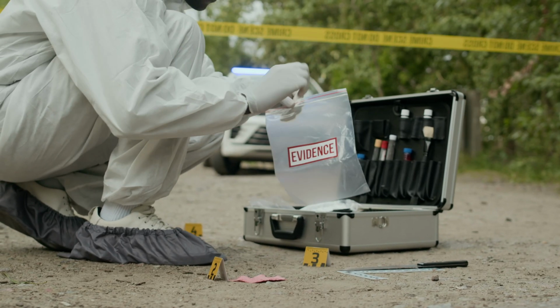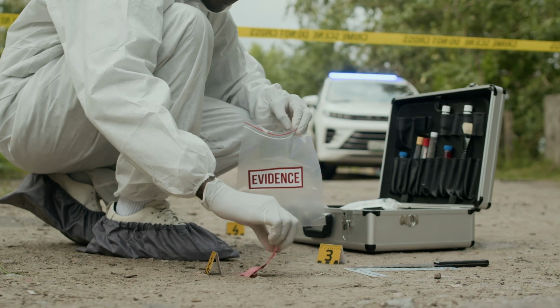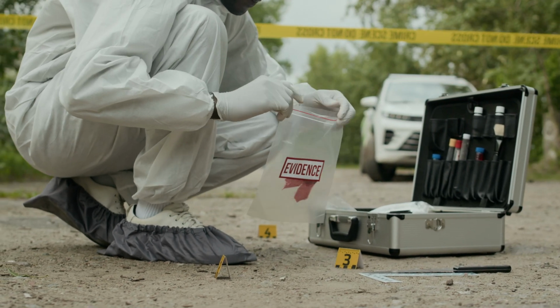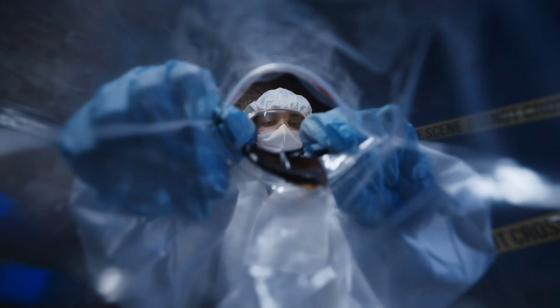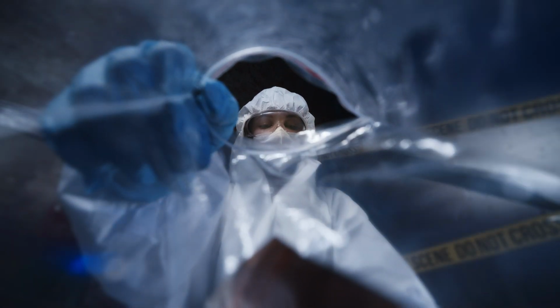We also have collection and preservation. Proper collection and preservation of evidence are critical. The chain of custody must be maintained to ensure evidence is not tampered with or degraded.